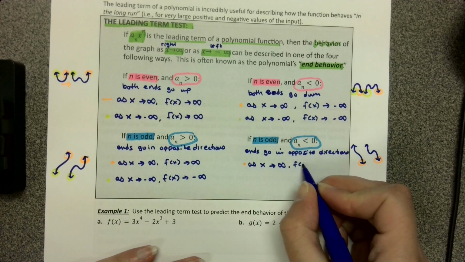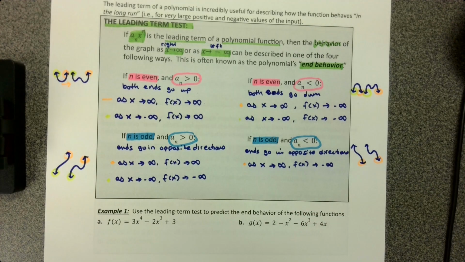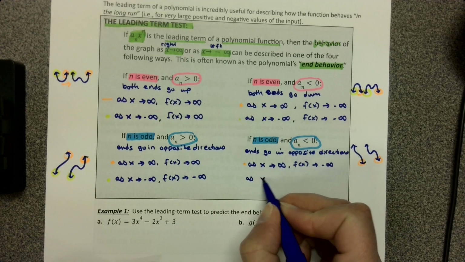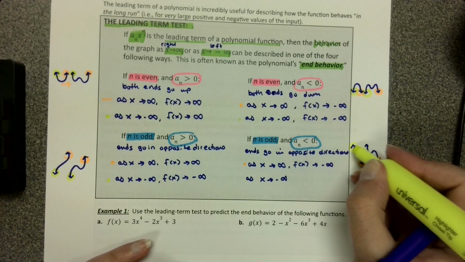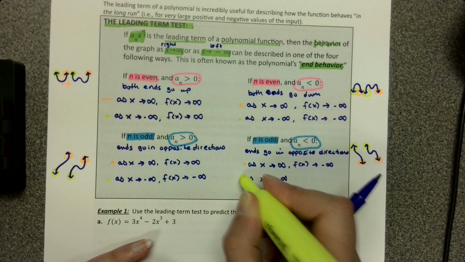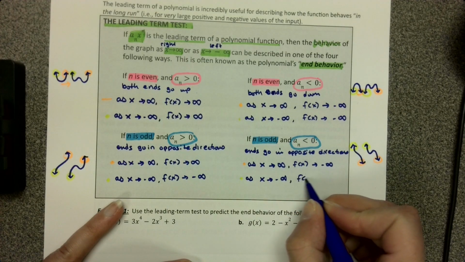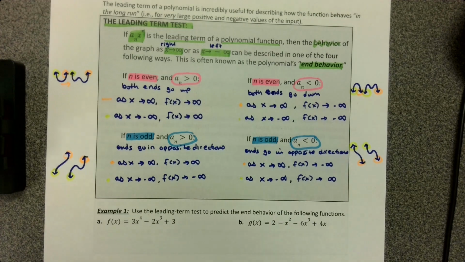So f of x is approaching negative infinity. And as x approaches negative infinity, that's the left side. This time on the left side, we're going up. So as x approaches negative infinity, f of x is going to approach positive infinity.